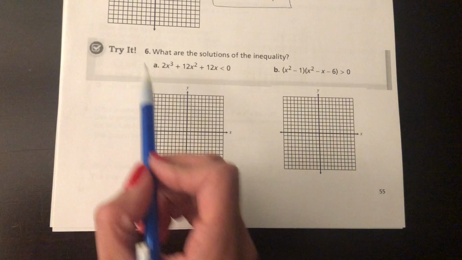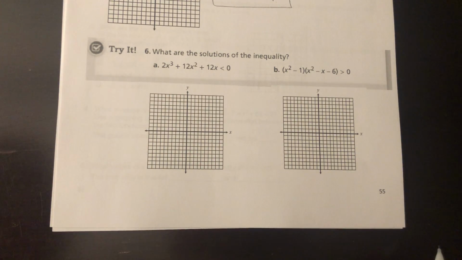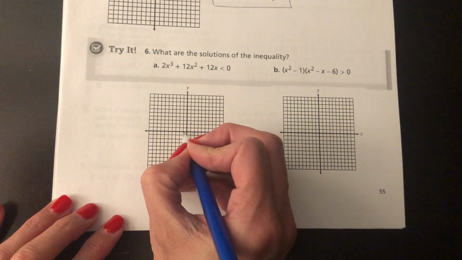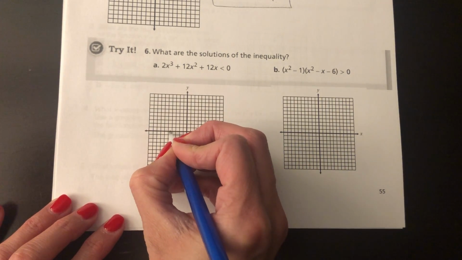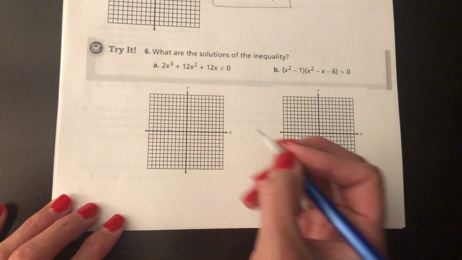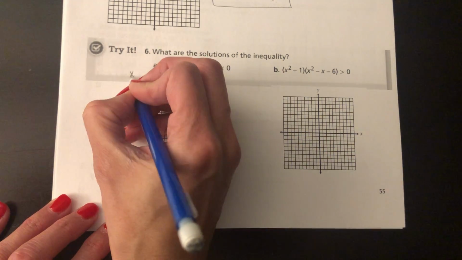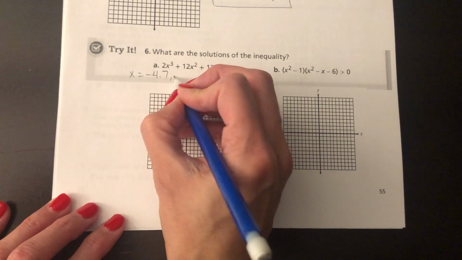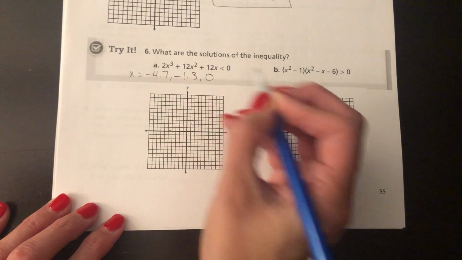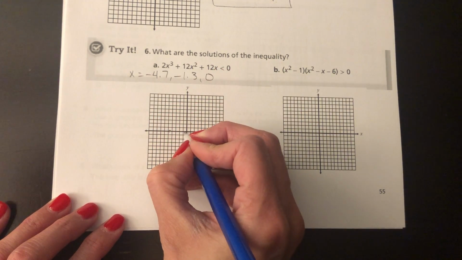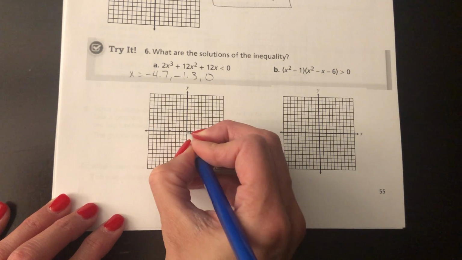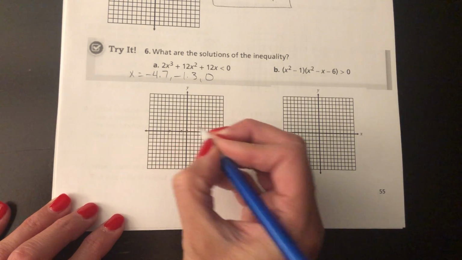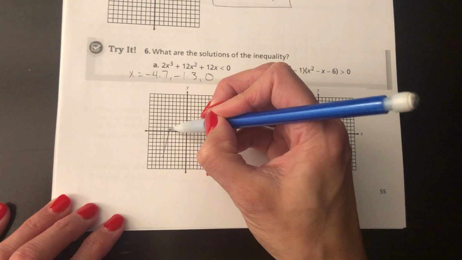And I'll throw that in there and I'll see that my x values are at -4.7, negative 1.3, and 0. So I'll plot those x-intercepts, and then I'm able to sketch my graph.